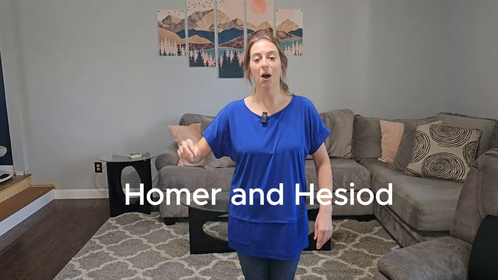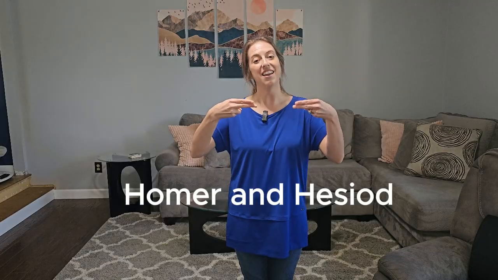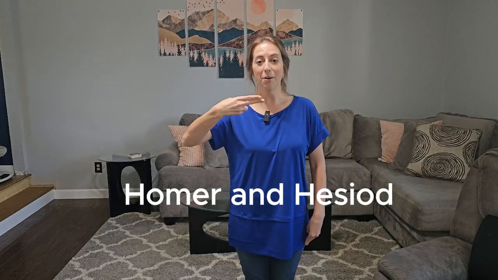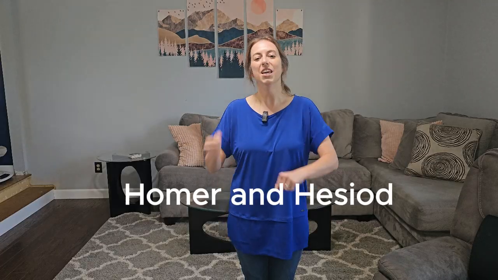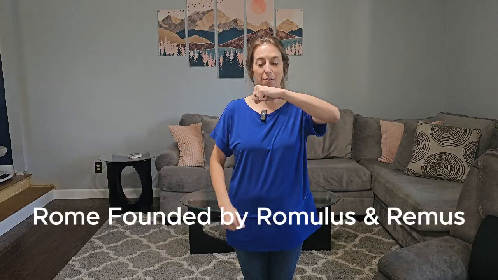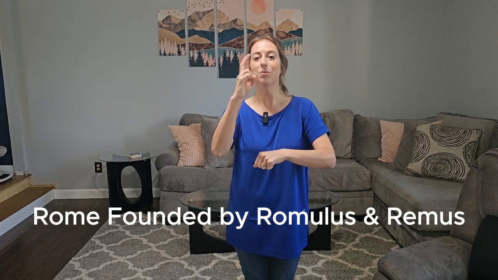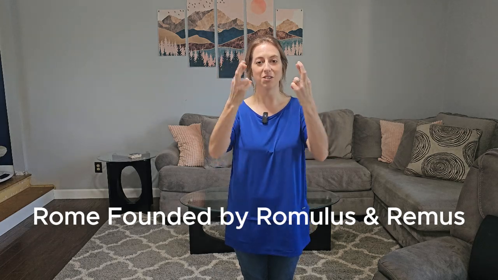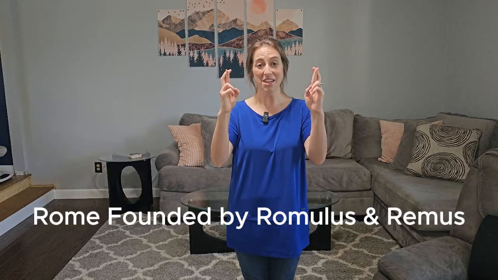For Homer and Hesiod, we're making 2 H's in American Sign Language. Then Rome founded: we take one fist and put the other fist on top. Rome founded by Romulus and Remus. We're making 2 R's for the twin brothers who founded Rome.